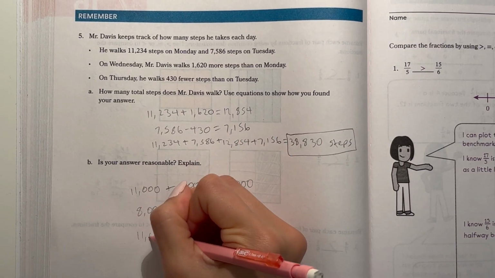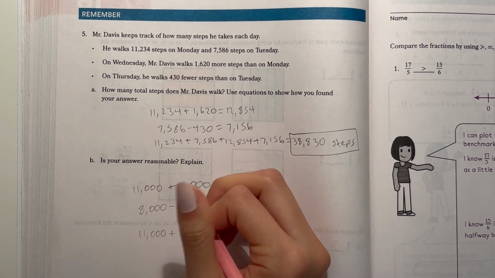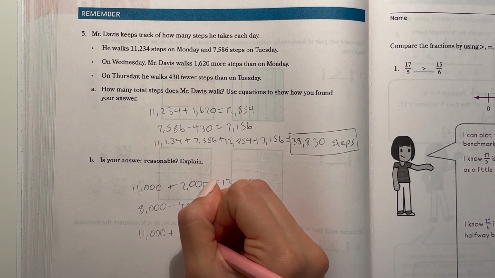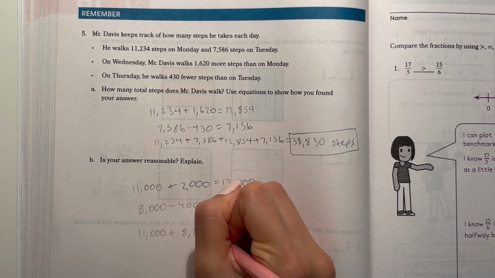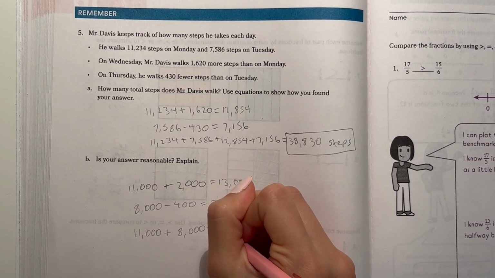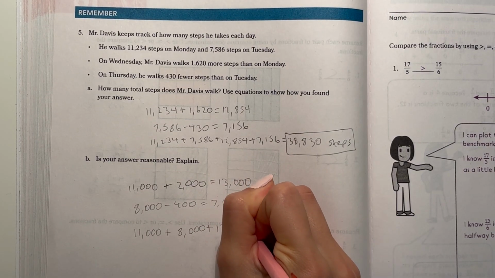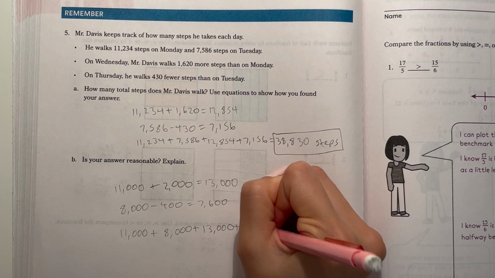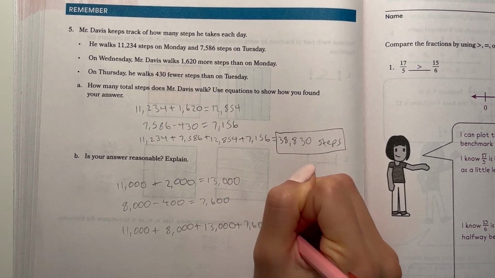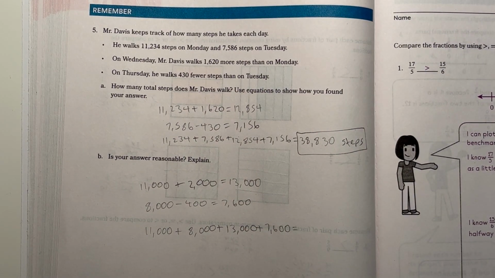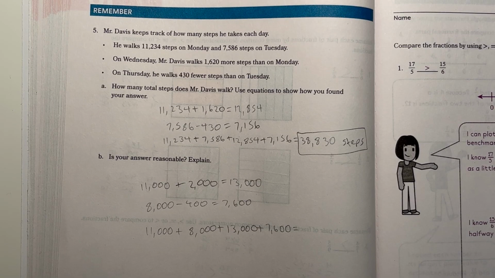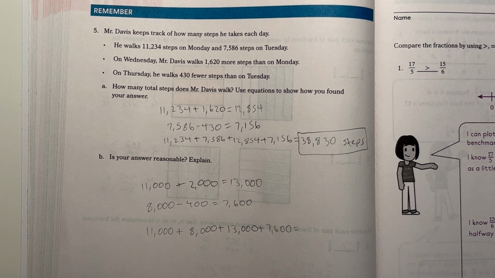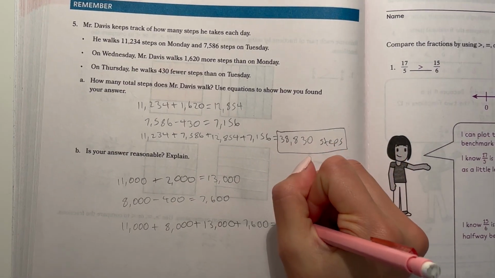So we add that together. 11,000 plus 8,000 plus 13,000 plus 7,600 is 39,600.